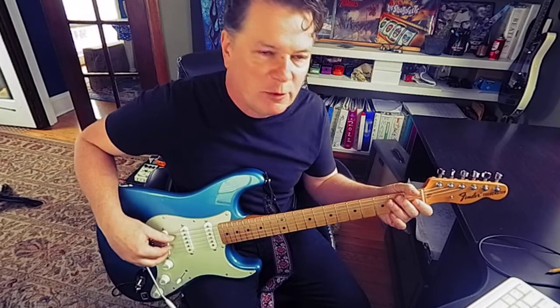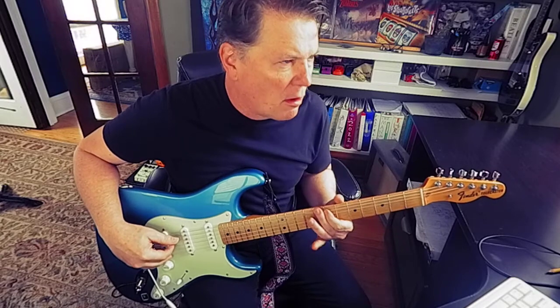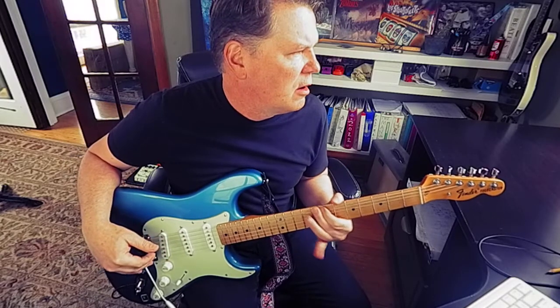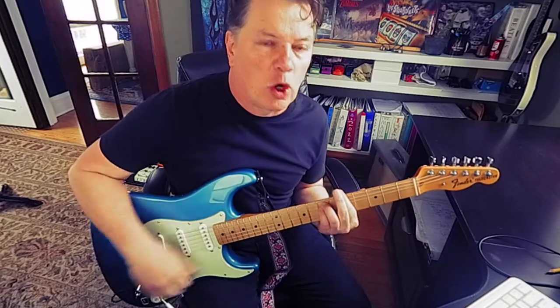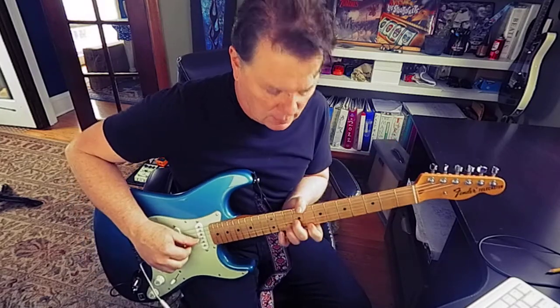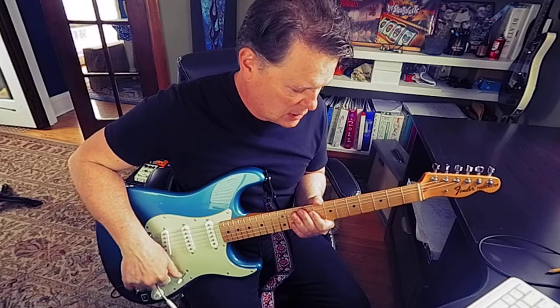Next, you can land on a C, which is the flatted third of an A minor scale. Let's see if I can make that work. All those will work over an A minor chord. So again, you're going to target A, E, and C notes. And of course those notes are all over the neck.